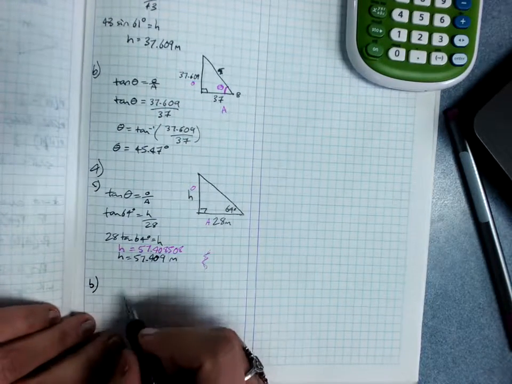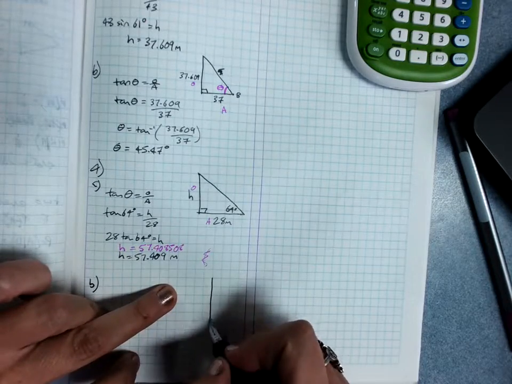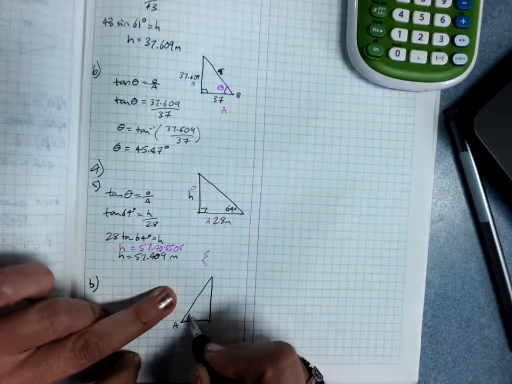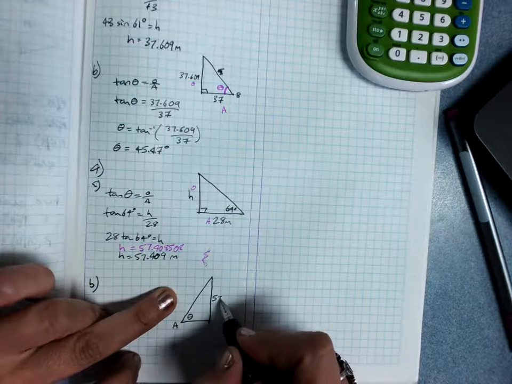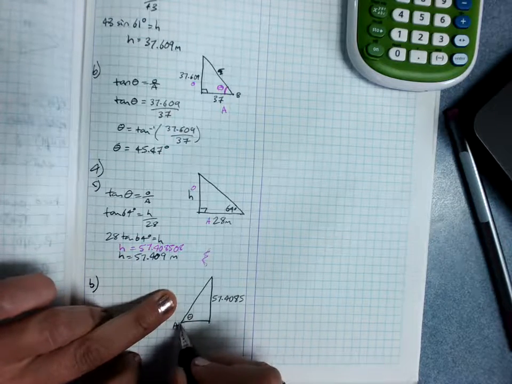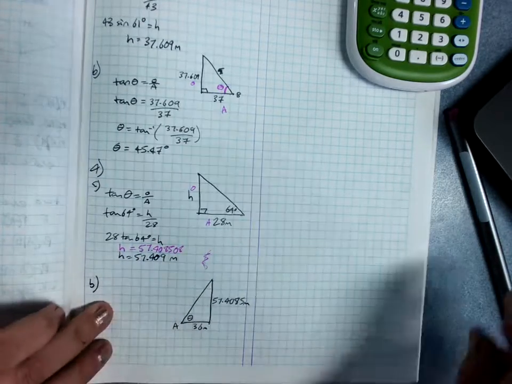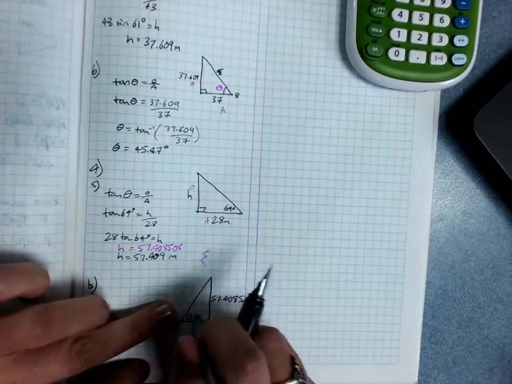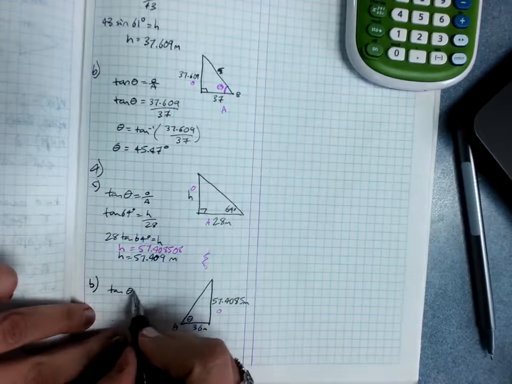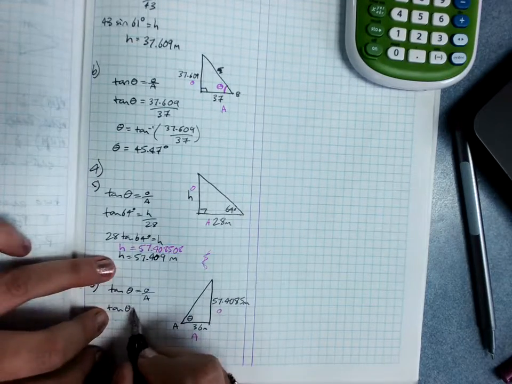Question B, I want the angle, so it's exactly the same as this question here, quite frankly. Angle to the clock face at point A. I now know the height, and I'll keep 4 decimal places in there, and I know that A is 36 meters from there. Label your sides. Substitute your values.